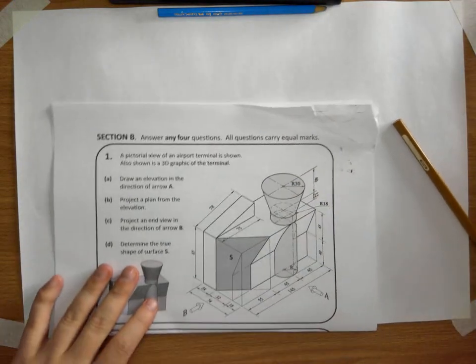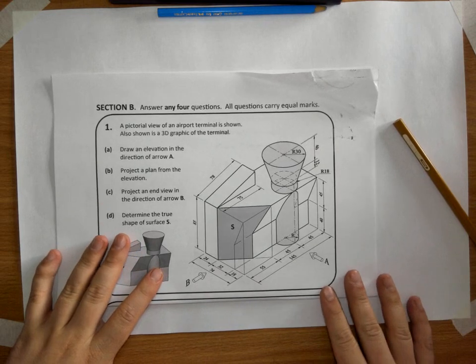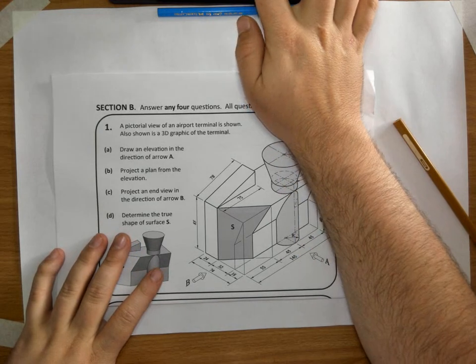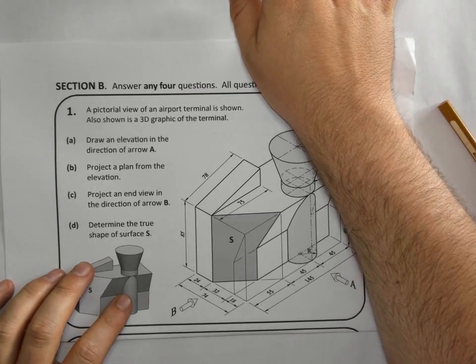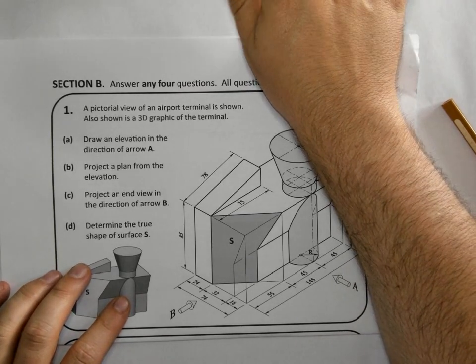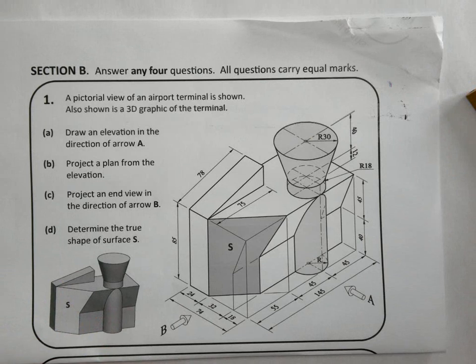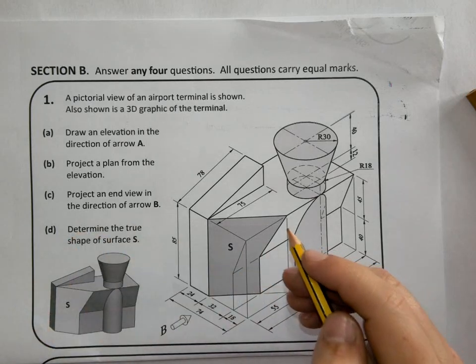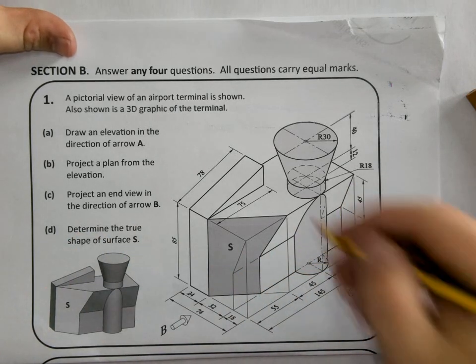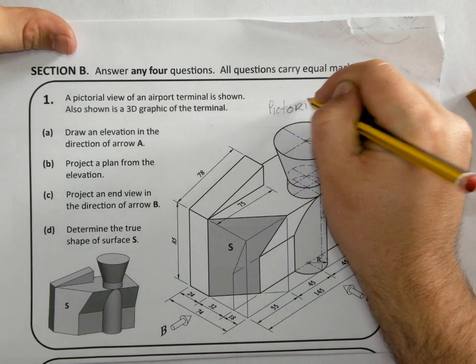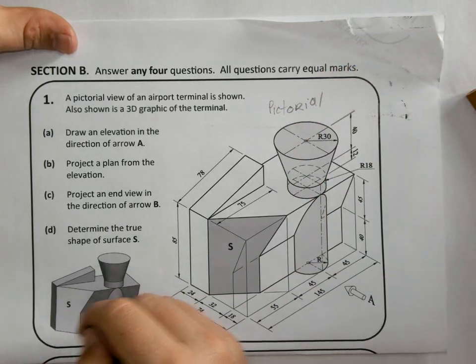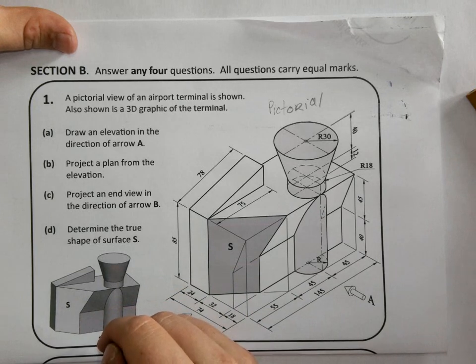Okay, welcome to this video on the 2018 orthographic section B question 1. A pictorial view of an airport terminal is shown, also a 3D graphic of the terminal. So this is the pictorial view. It's in isometric, and here's a 3D graphic of it.